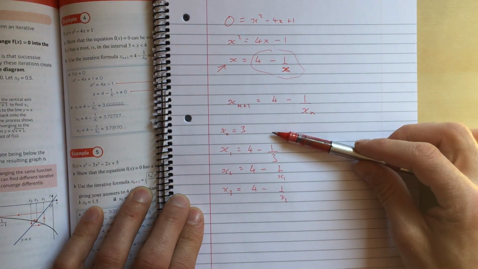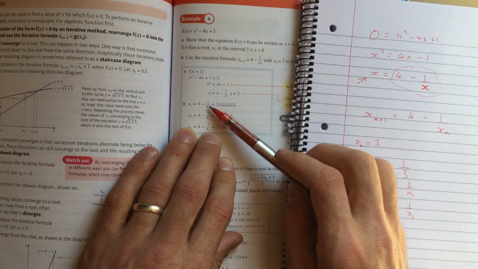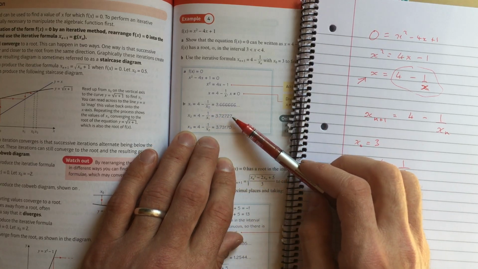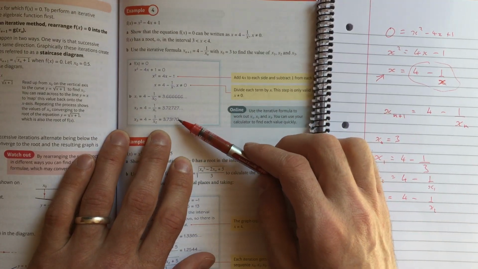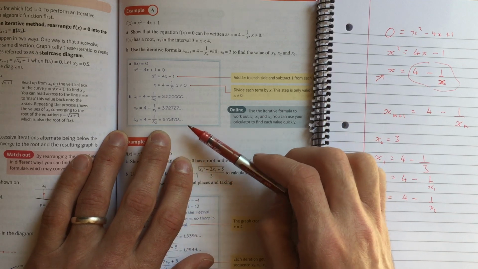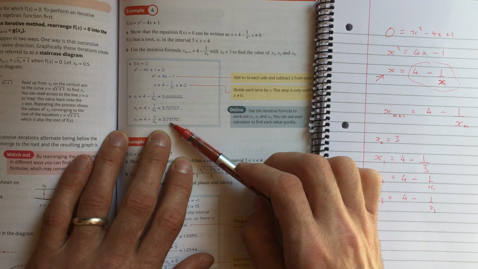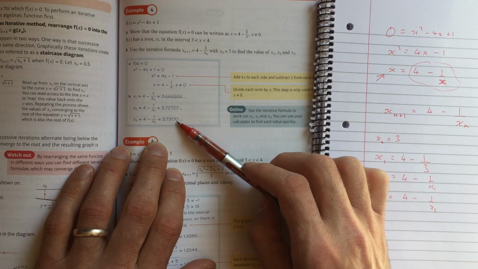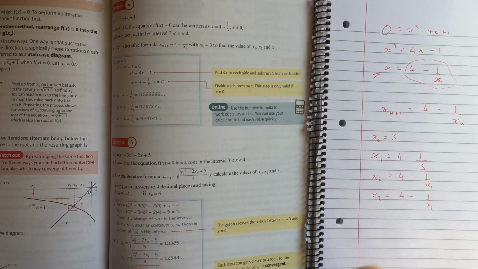So this is what we do, and if we look in the book, this is what we get. We get x1 equals 4 minus 1 over x0, which is this. x2 is 4 minus 1 over x1, which is this, and then this. And if you keep doing that, what you find is that these numbers get closer and closer to the same thing, right? So 3.6, 3.6 recurring, 3.7272, 3.731, and then the next number might be something like 3.731, and then maybe it's starting to change in the 4th and 5th decimal places. And in only a few steps, you'll find that these numbers are going to be the same to as many decimal places as you need.